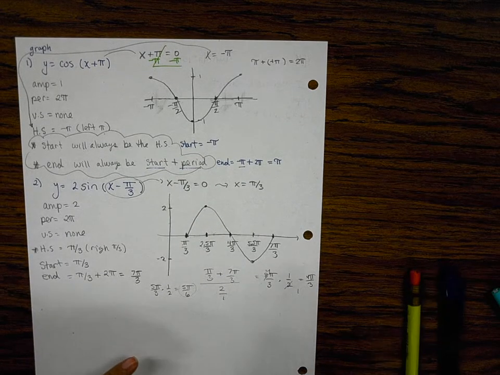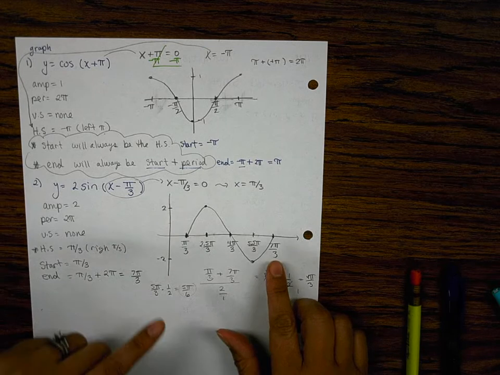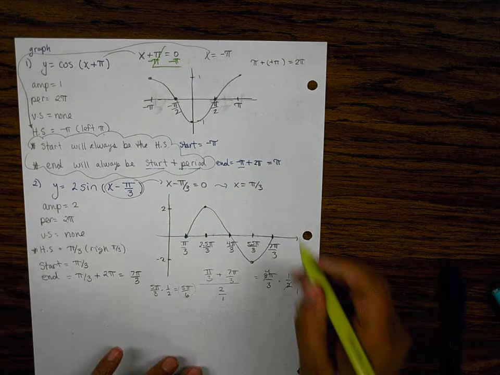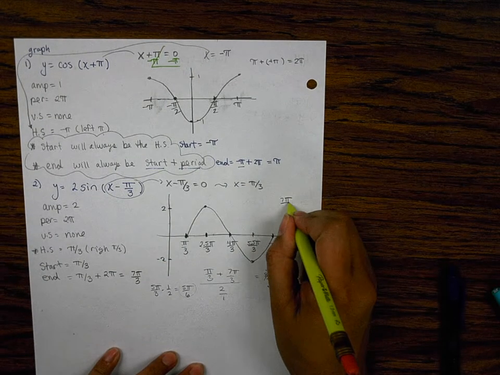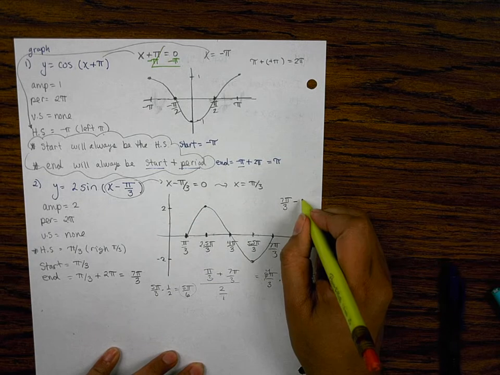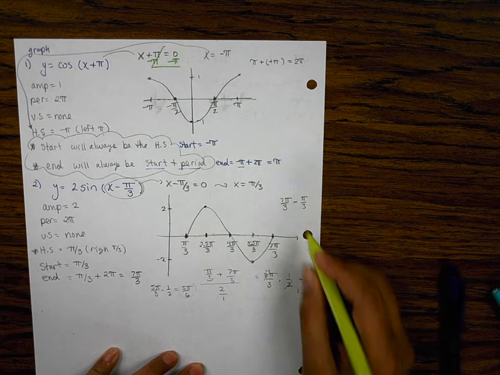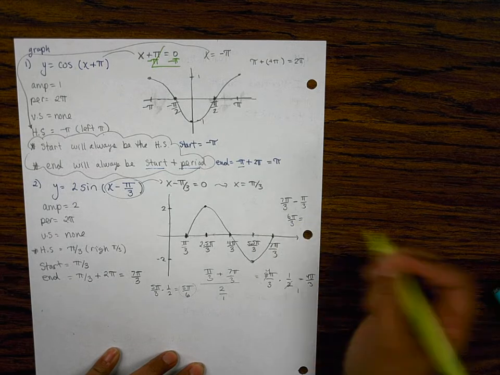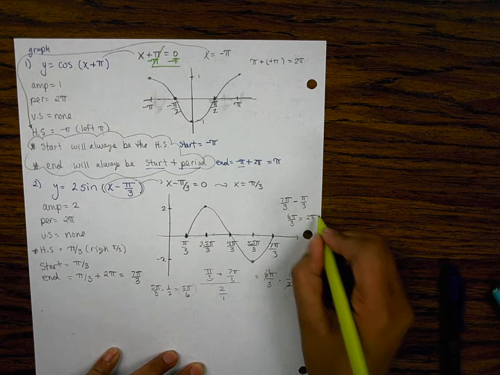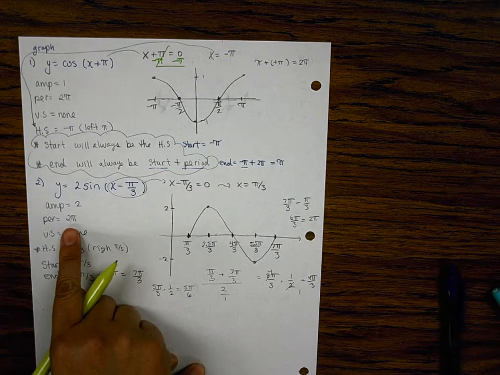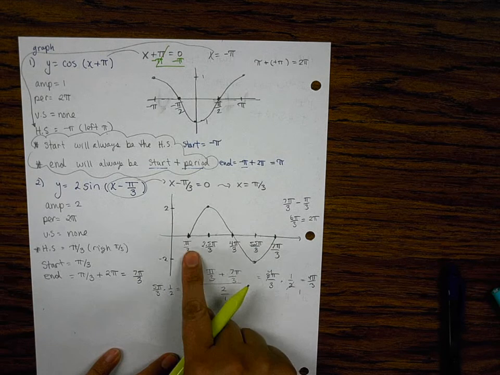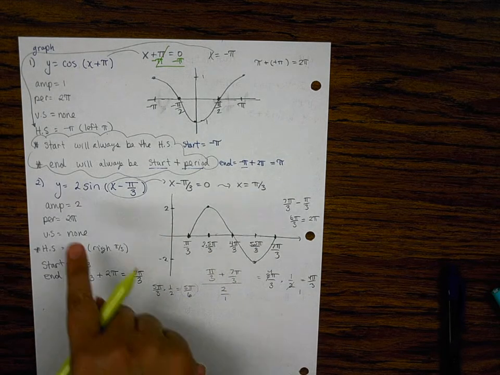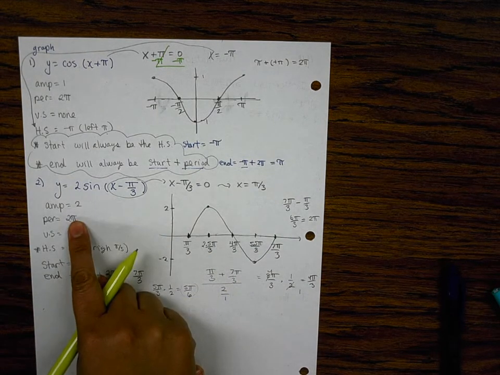Now, as I stated earlier, your period should always be your end minus your start. 7 pi over 3, take away 1 pi over 3 is 6 pi over 3, which is 2 pi. And that is your period length. If you do your end minus your start as your double checker, it should always be your period length.